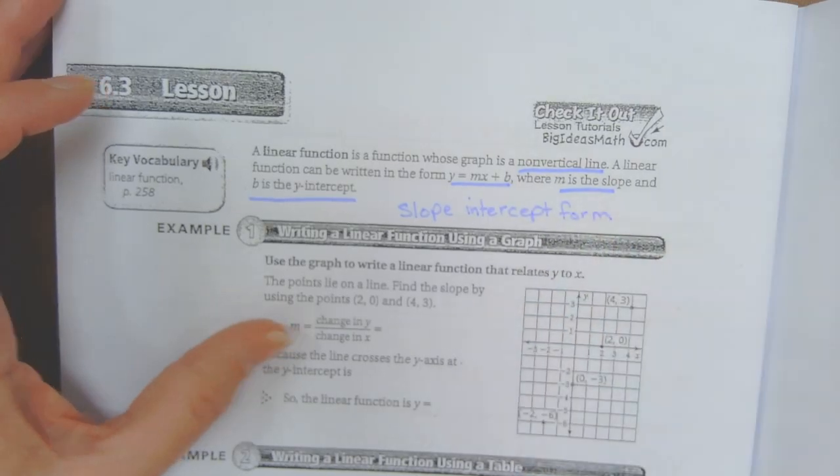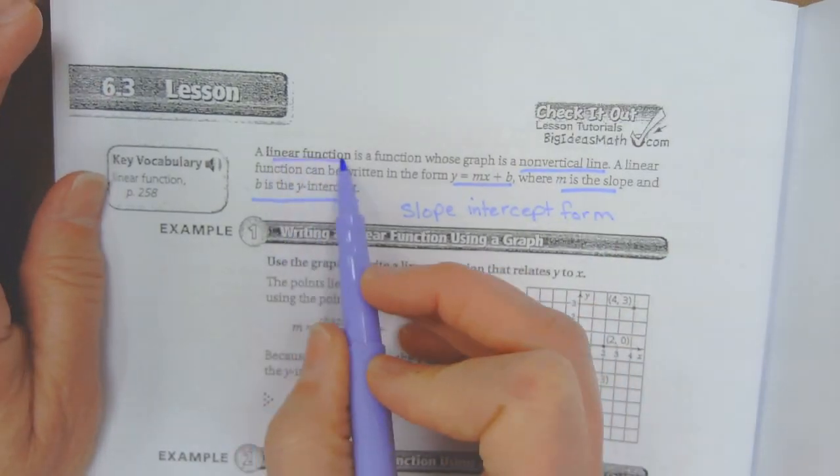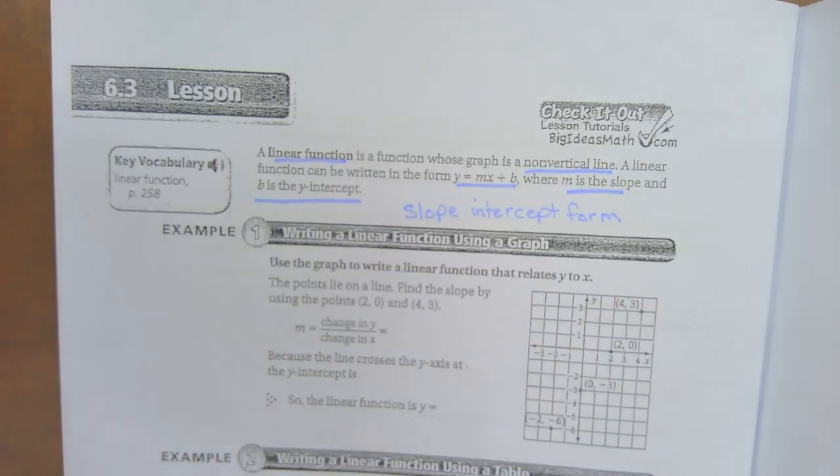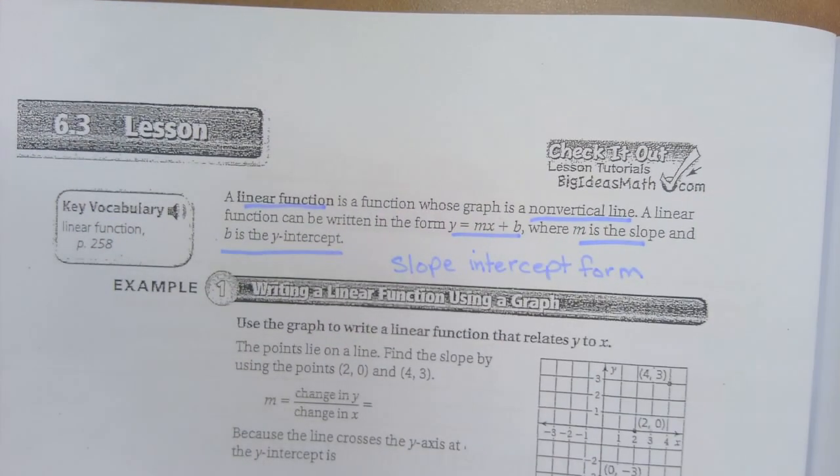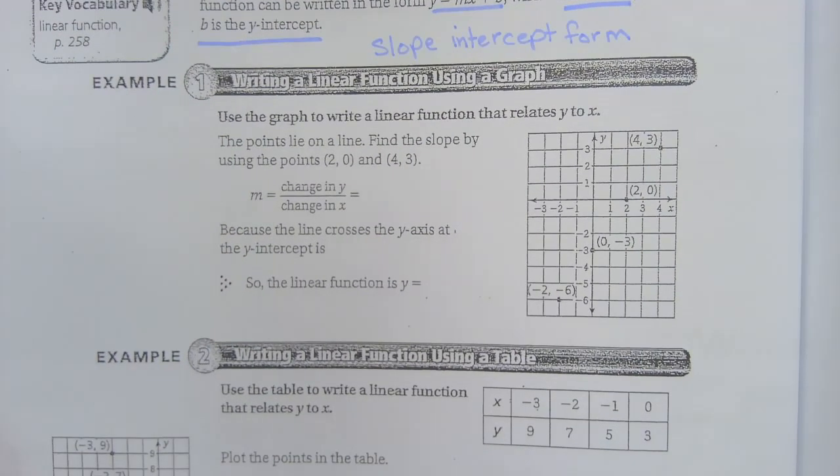So we had learned that earlier, but that is also considered a linear function. We talked about this a little bit in an earlier lesson as well. Writing a linear function using a graph. Use the graph to write a linear function that relates y to x.